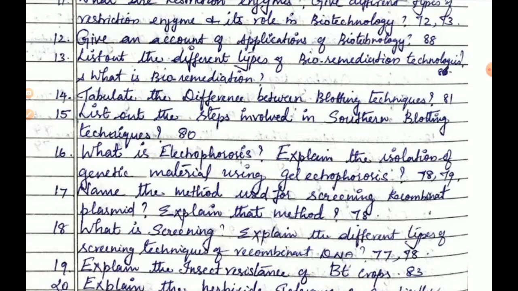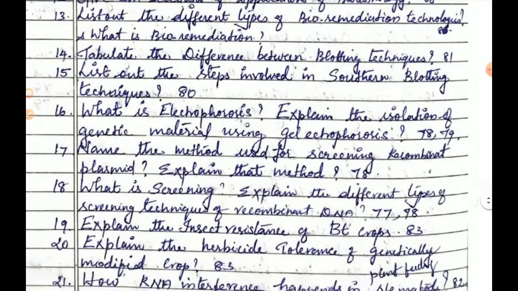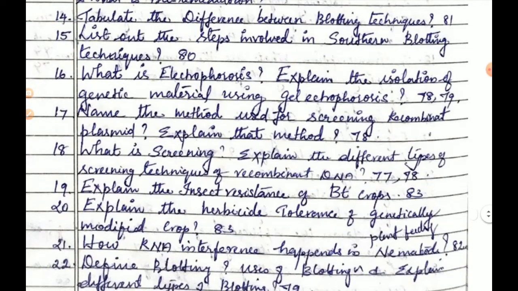That's all. Enough for screening method. Different types of screening method: blue-white colony method, antibiotic resistant marker, replica plating technique. The next question is the 19th question. Explain the insect resistance of BT crop. Page number 83. It is given in page number 83. Insect resistance of BT crop.